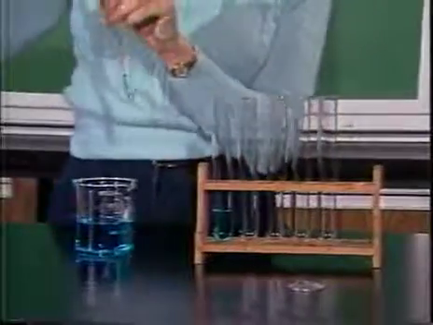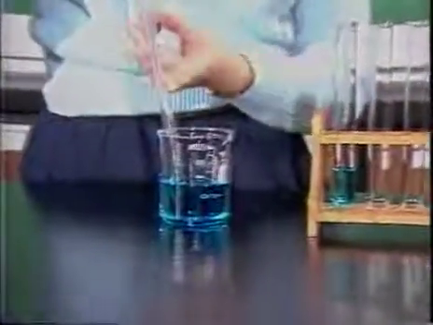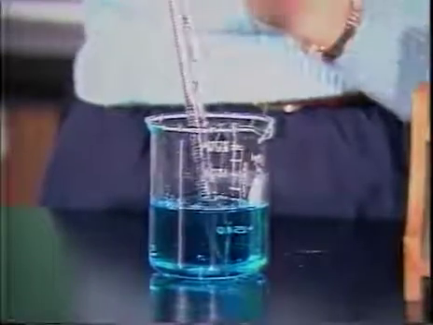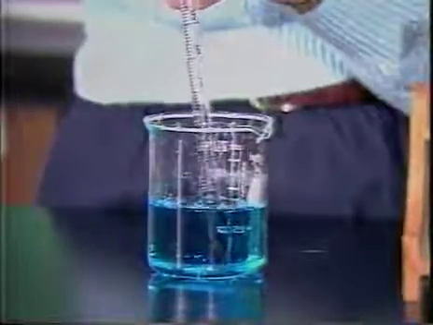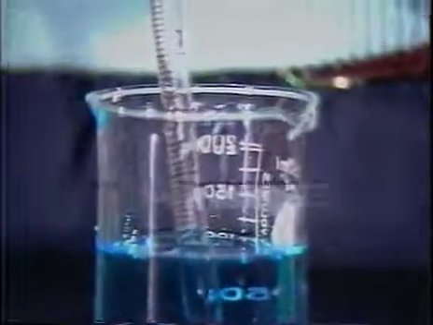Now I'm going to use the same pipette to measure 7.5 mLs. There are several ways I can do this. This time I'm going to fill the pipette again up to the 0 line, and in order to do that I have to push on the valve marked S.